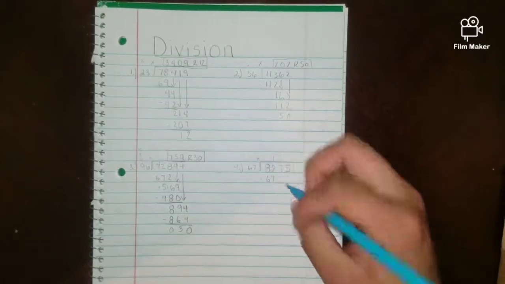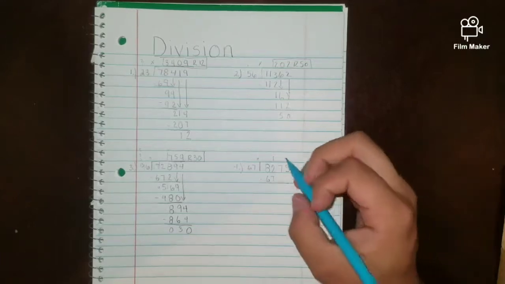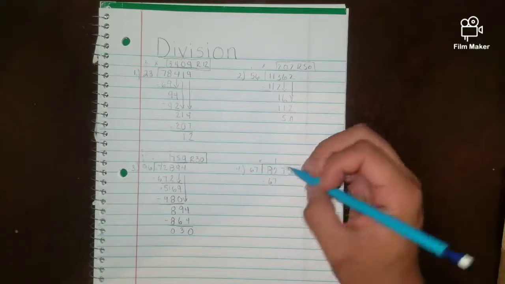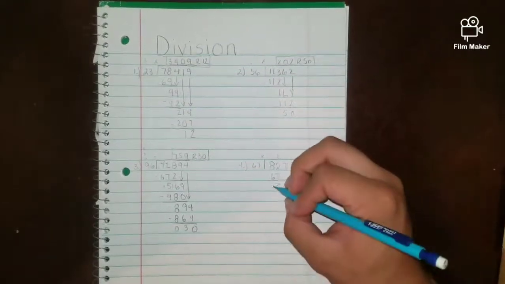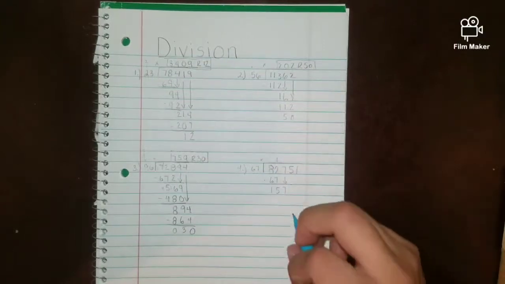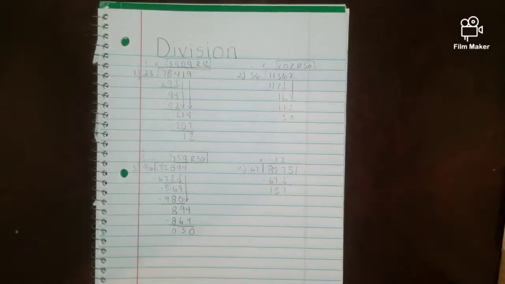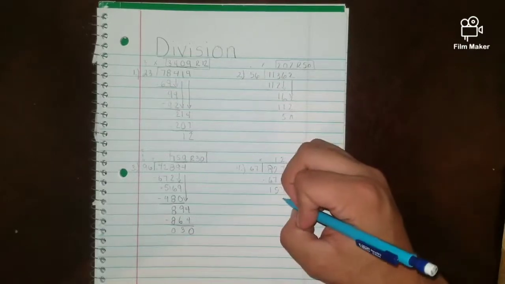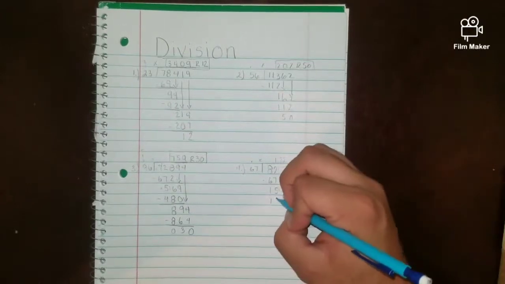We subtract 82 minus 67. We borrow from the 8 to make that a 7, and this a 12. 12 minus 7 is 5. 7 minus 6 is 1. We bring the 7 down. 67 can go into 156 twice. 67 times 2. 2 times 7 is 14. Put the 1. 2 times 6 is 12 plus 1 is 13.